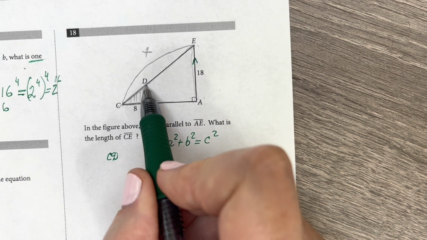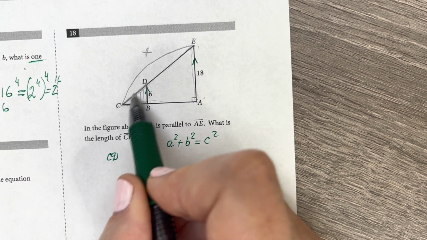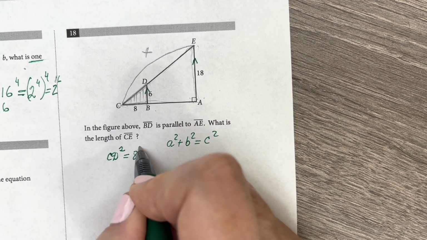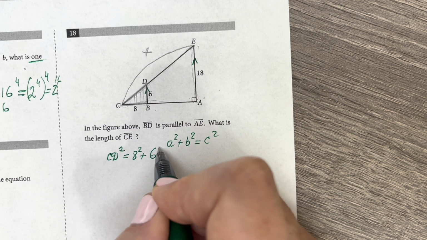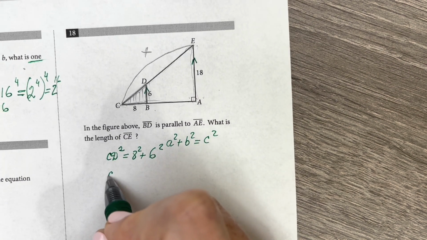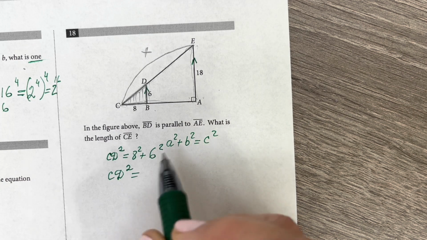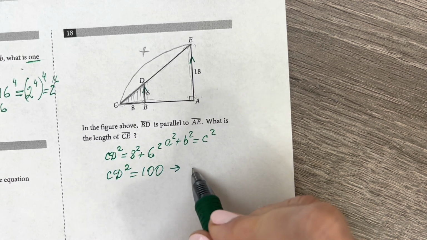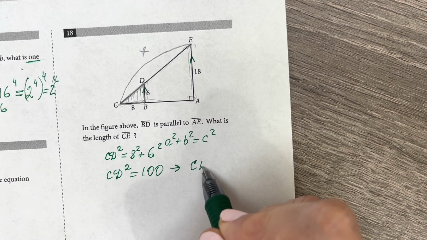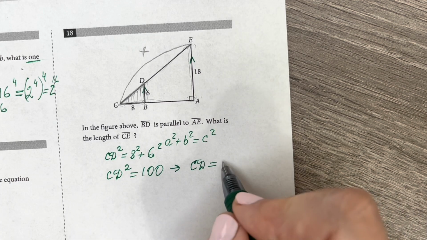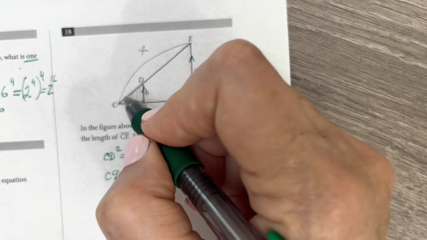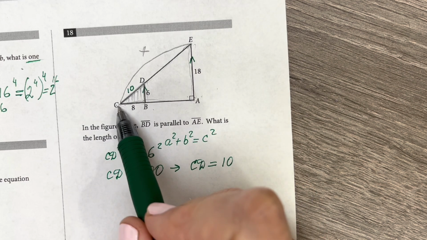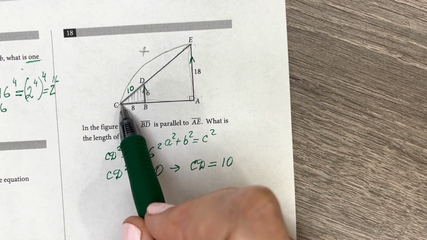So CD, in our case, is the hypotenuse of the small triangle. I put CD squared equals 8 squared plus 6 squared, right? So CD squared equals 64 plus 36, it's 100. Very good number. Then we can find the length of CD equals square root of 100, which is 10, right? So all three sides of this small triangle are known.